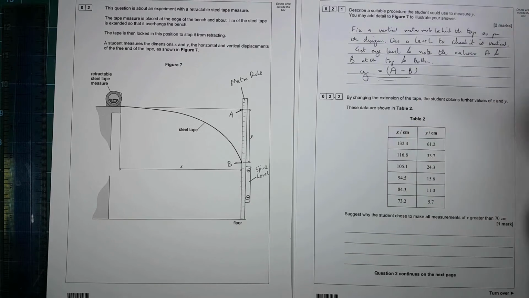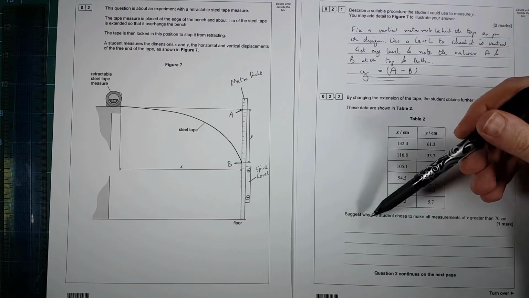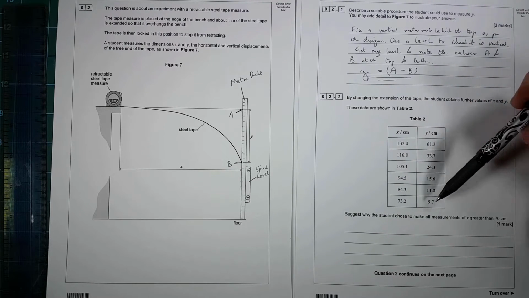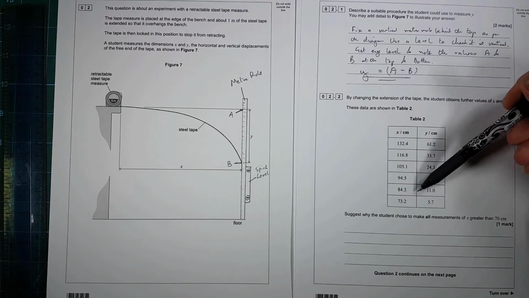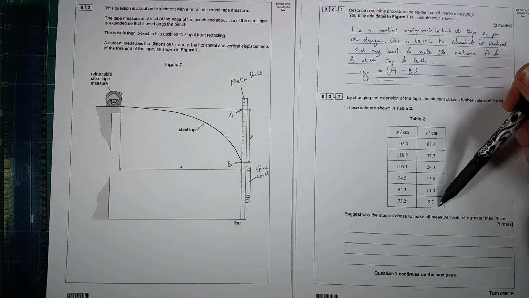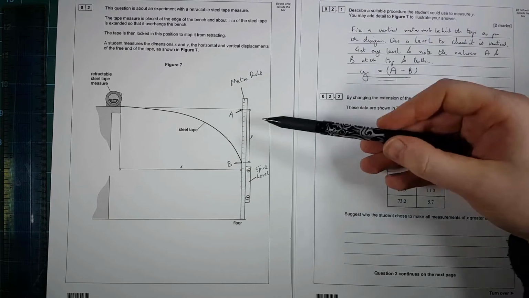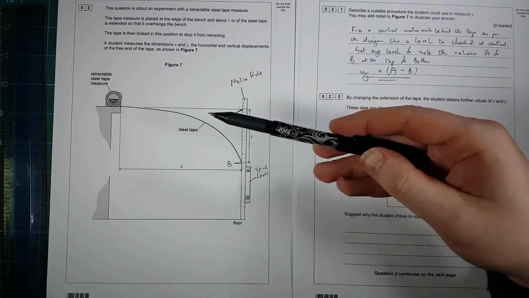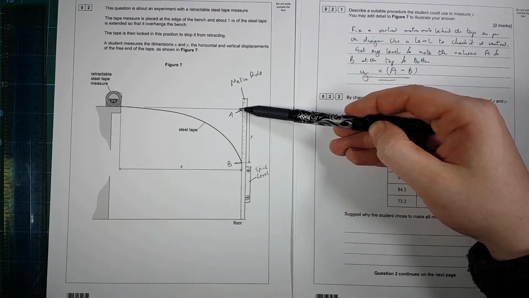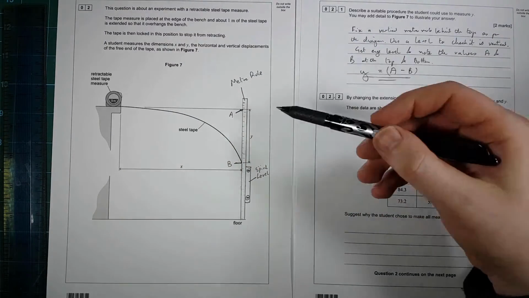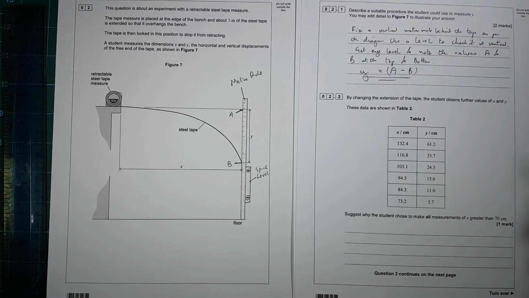Question 2.1. By changing the extension of the tape, students obtain these values. Suggest why the students make all measurements greater than 70 centimeters. Well, if we look at 70, then presumably these are just getting smaller and smaller and smaller, but are never quite zero. This tape's always going to be sagging down a tiny bit, but it's just going to be tinier and tinier. So that will mean that you'll have very large percentage uncertainties for smaller measurements.